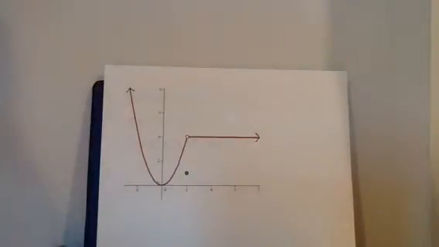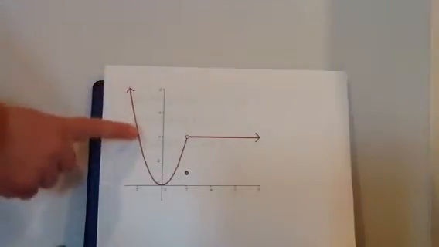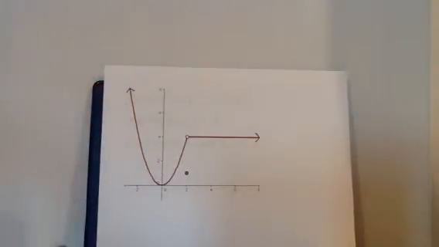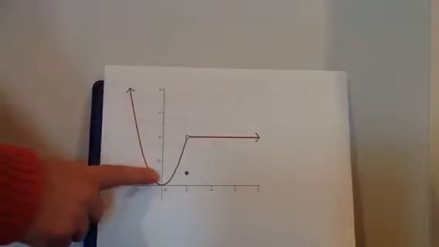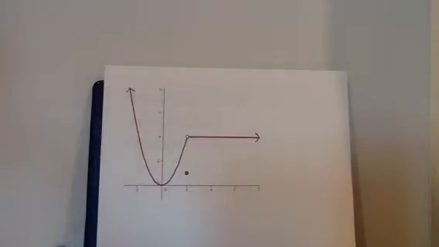Where students get confused with this is, first of all, in the decreasing section, the arrow is pointing up, which leads you to believe increasing. But just because the arrow is pointing up does not mean it's increasing. You have to trace from left to right to see that it's decreasing.